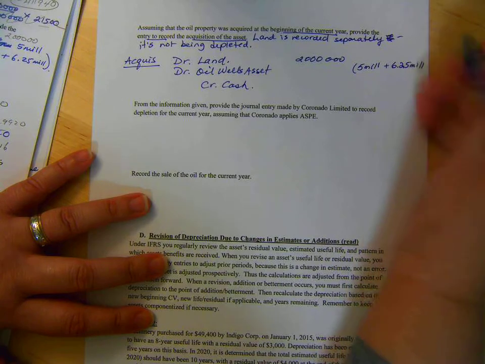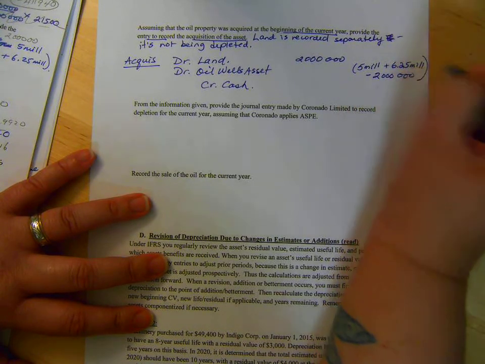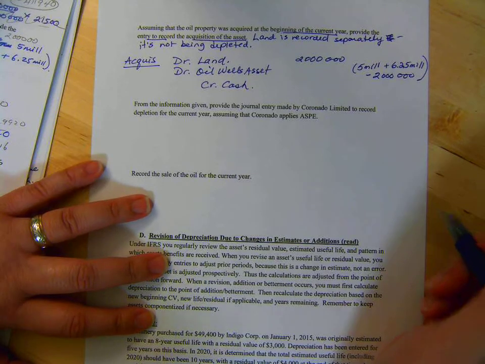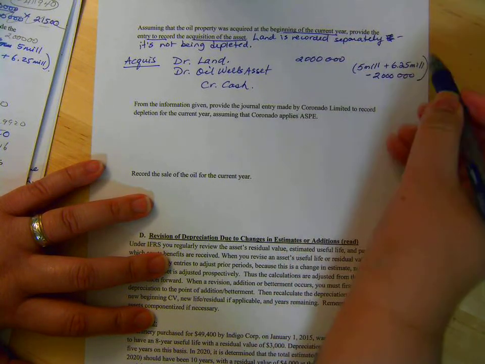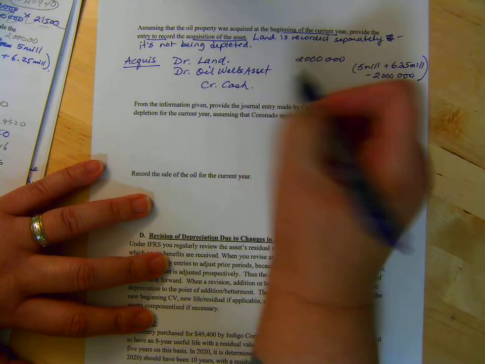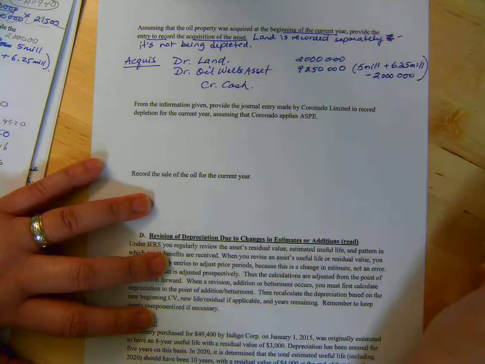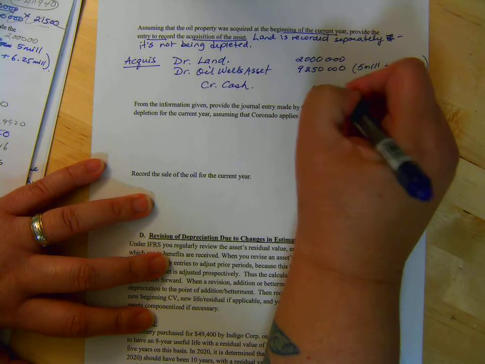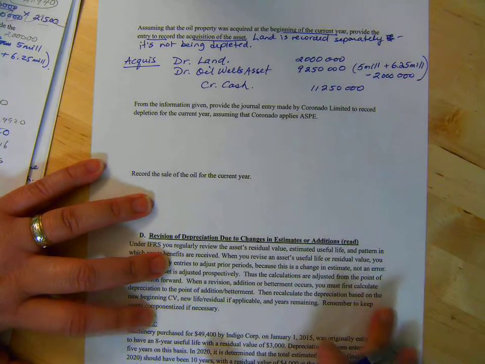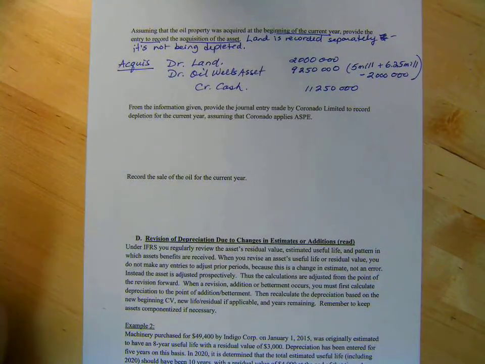But we're not going to include the land. So the land is $2 million, which means that the oil well asset is going to be 9,250,000, and the cash is going to be 11,250,000. Okay, did everybody find those numbers on the previous page?